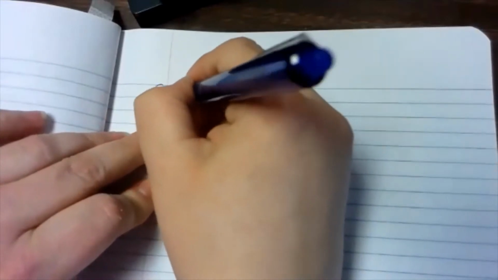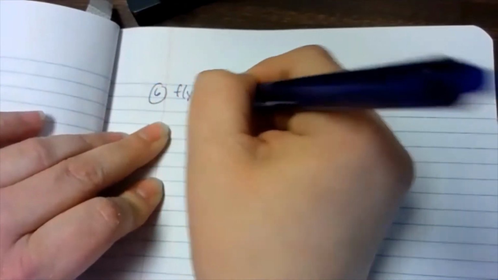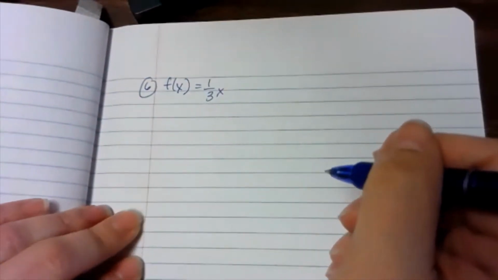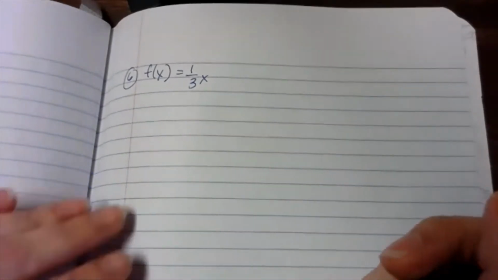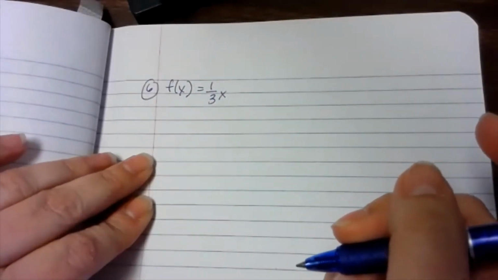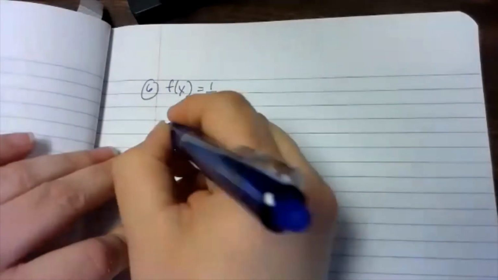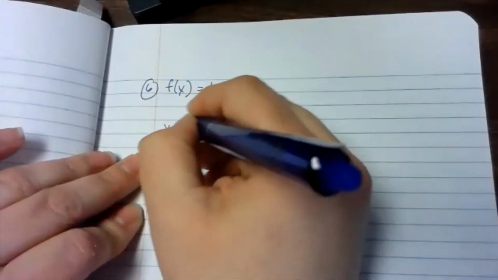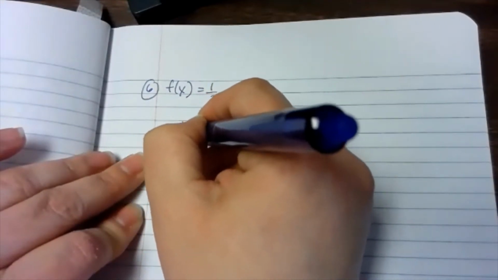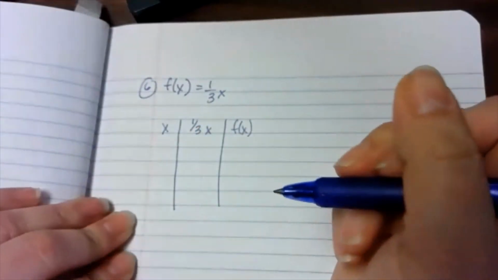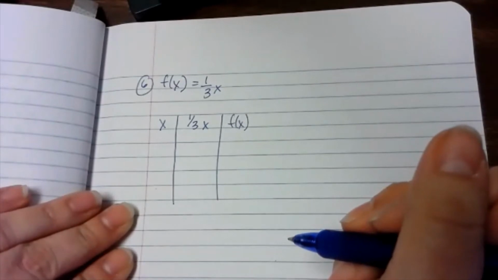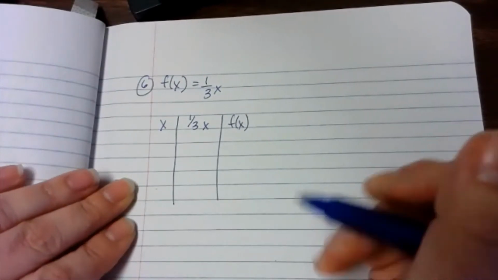It says f of x is equal to 1/3 x. All right, so let's keep going. So I'm going to have x. I'm going to have my f of x. All right, so I'll have 1/3 x. And then I should have my f of x or y, okay, function of x. So let's make up some numbers, shall we?